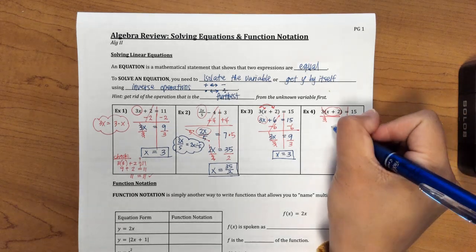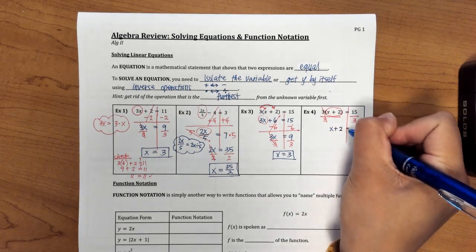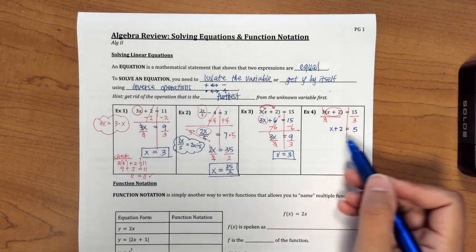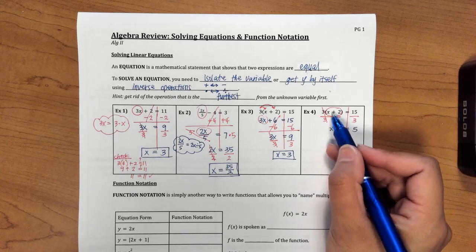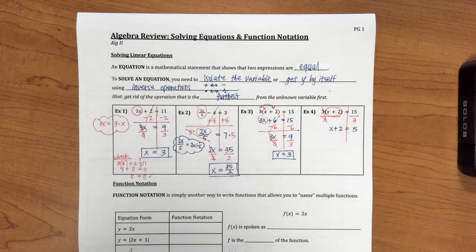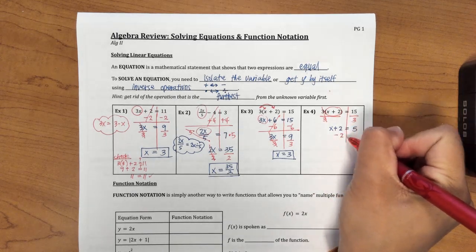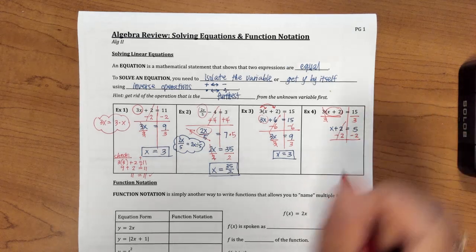But watch what happens when I divide. Look how much shorter it is. The numbers got smaller, there were no big numbers, I didn't have to worry about distributing correctly, and now all I have to do is subtract 2 on both sides, and my x is by itself already.